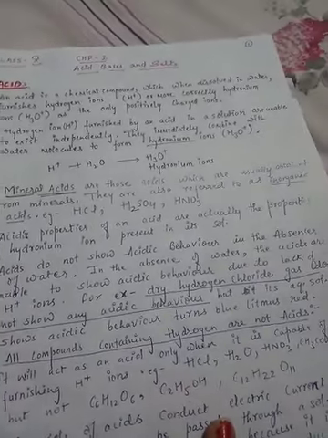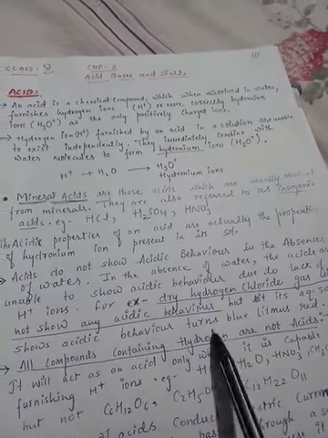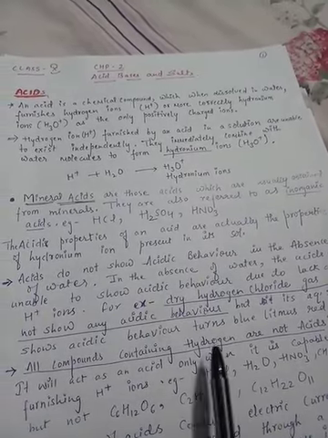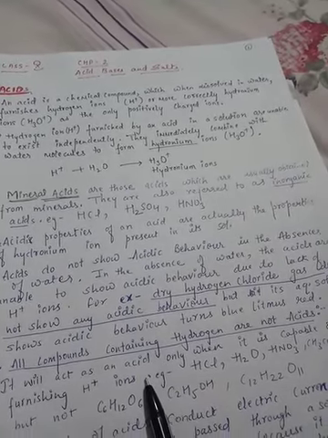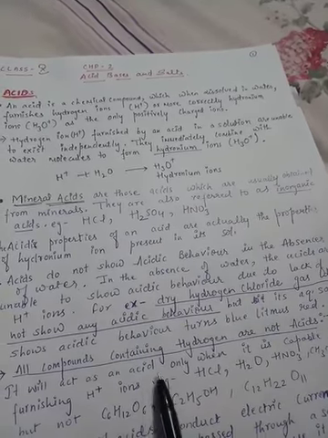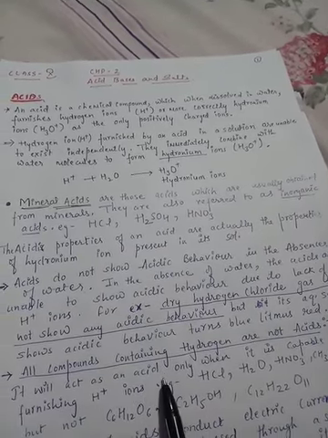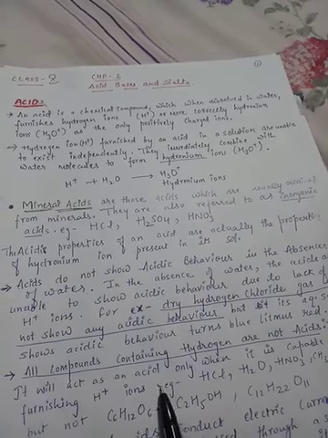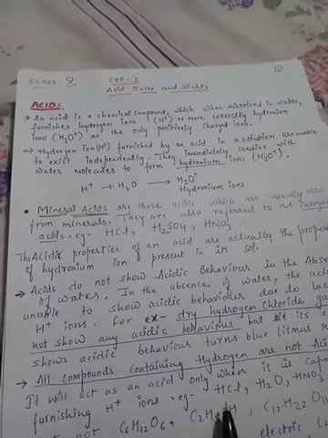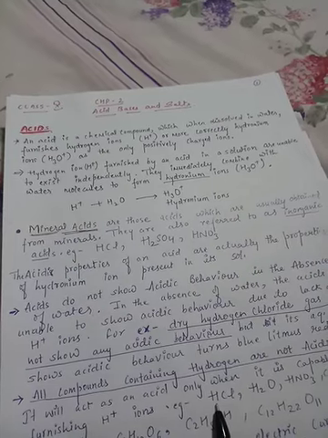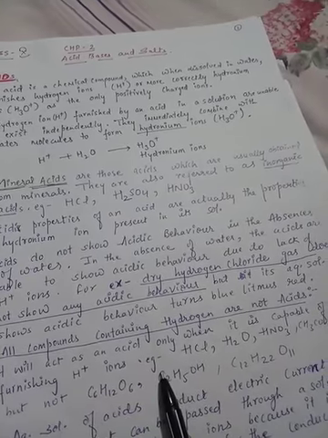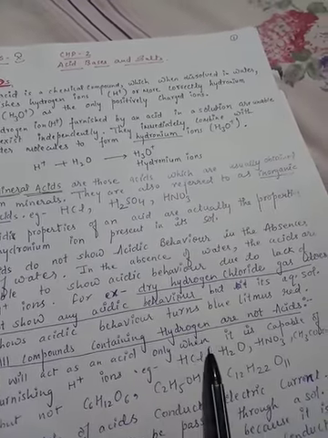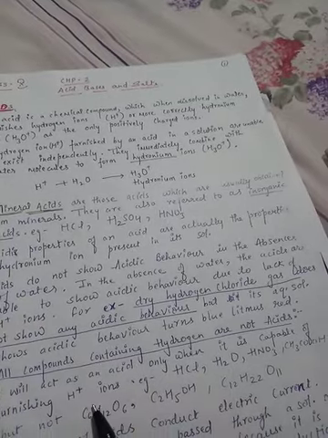So this is one. Another one: all compounds containing hydrogen are not acids. All compounds that contain hydrogen cannot be acids. Why? Because a compound is said to be an acid only when it releases H positive ions in a solution. When it is in solution form, only if it releases H positive ions will it be called an acid; otherwise, no matter how many hydrogen compounds there are, they will not be called acids. It will act as an acid only when it is capable of furnishing H positive ions.